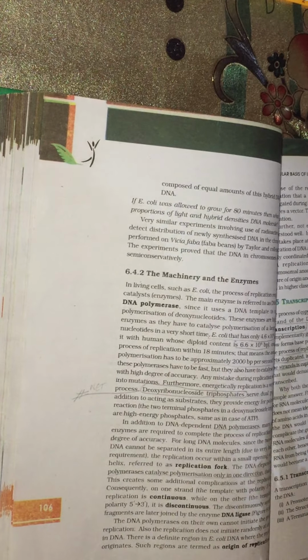That's why sometimes you can get a question in exams, in molecular biology, which enzyme acts as a molecular glue, then your answer will be DNA ligase, because it joins the fragments after replication. So DNA ligase acts as a molecular glue.